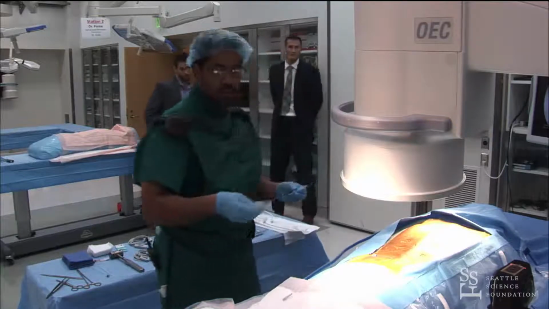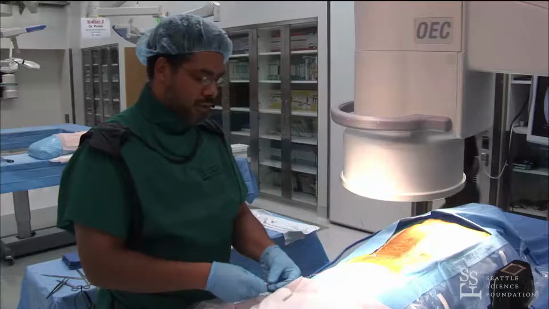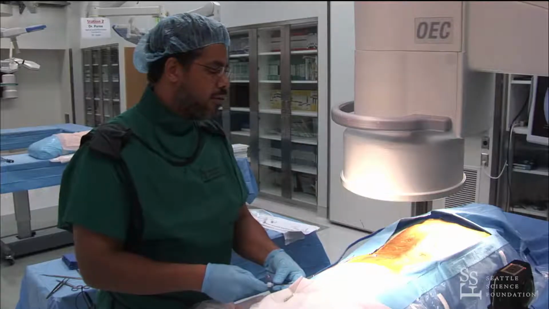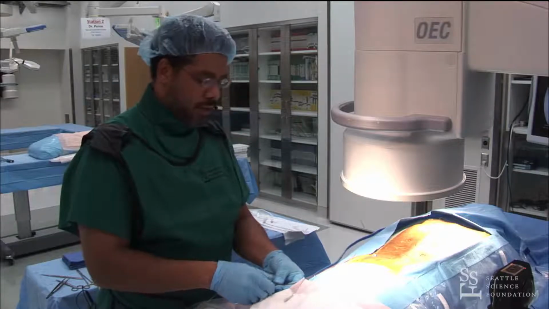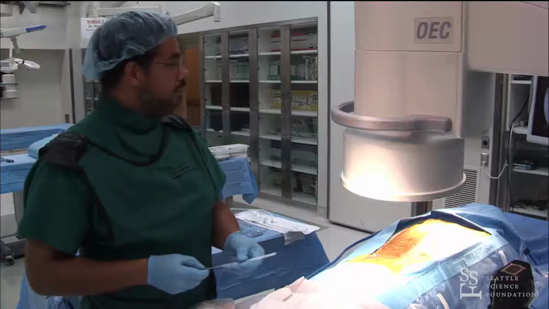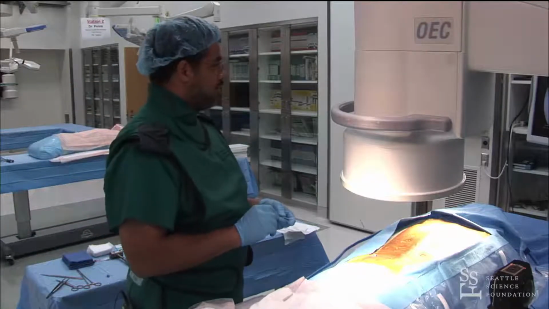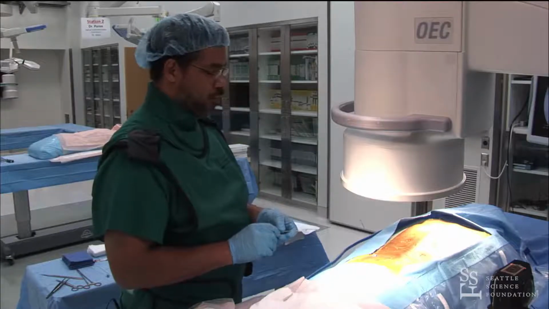Okay. So our first plan is to get our lead and sheath in position. I've never quite done it this way, but I'm going to give it a try today to see if it works, just so people get some perspective.